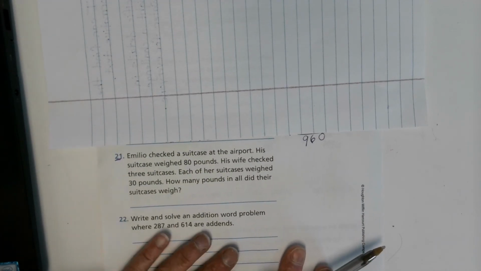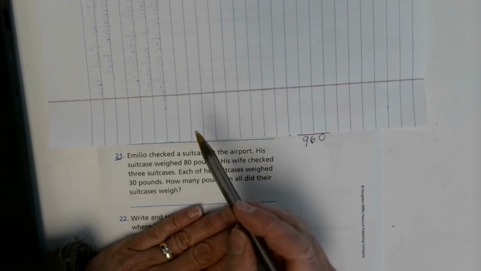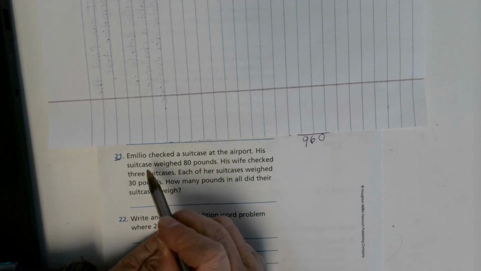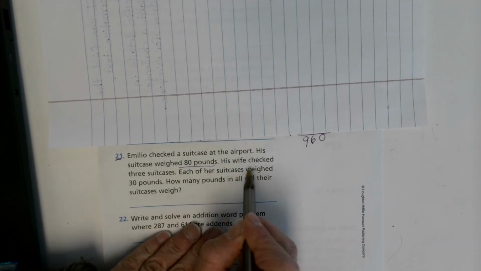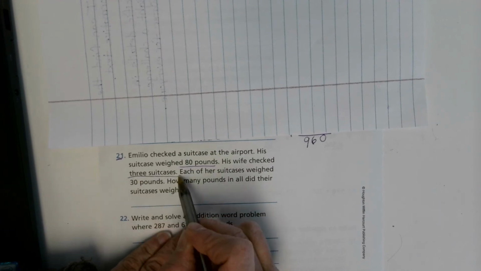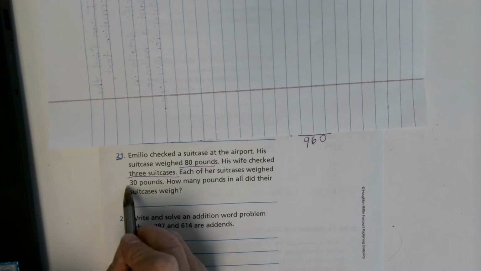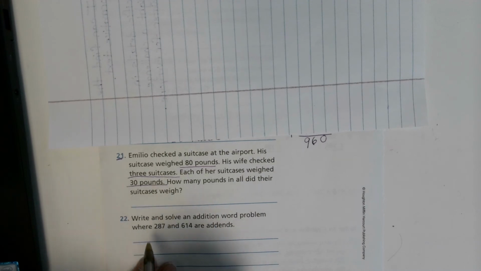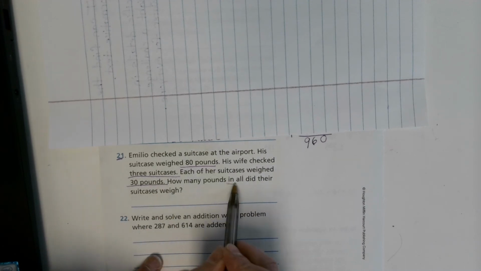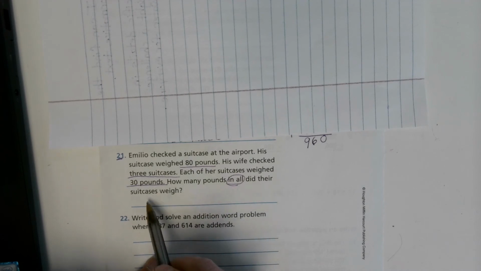All right, let's look at number 21. Emilio checked a suitcase at the airport. His suitcase weighed 80 pounds. His wife checked 3 suitcases. Each of her suitcases weighed 30 pounds. How many pounds in all did their suitcases weigh?